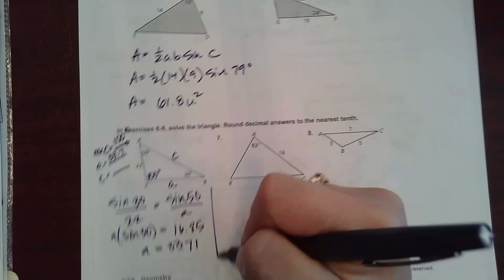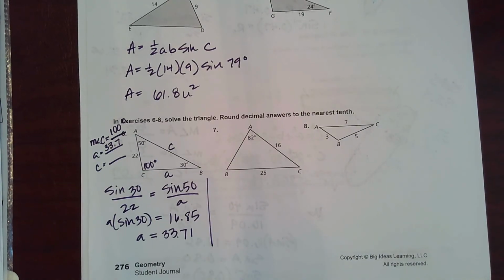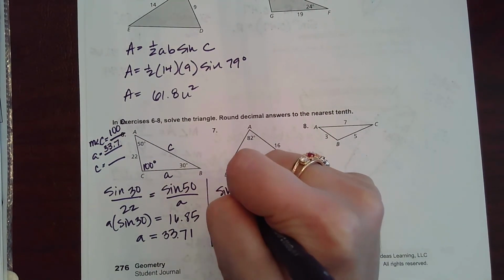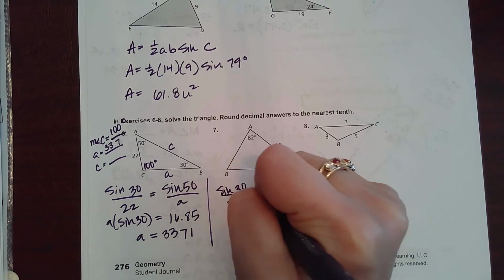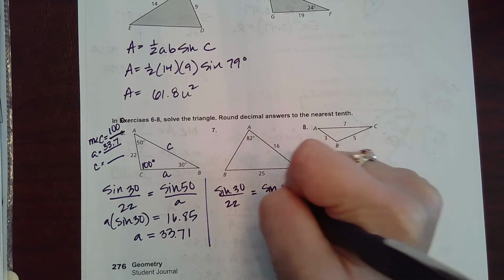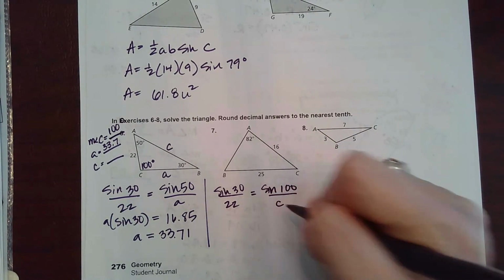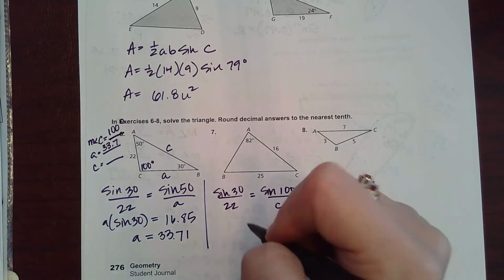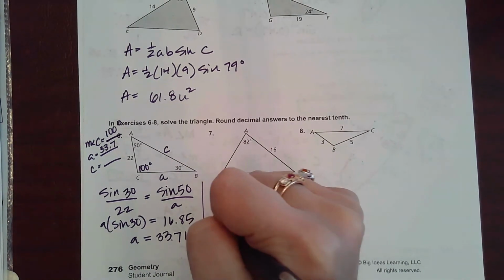And then we have to do one more calculation to figure out side C. So I'm going to start with sine of 30 over 22 again, and then do sine of 100 over C. And I'm going to cross multiply.